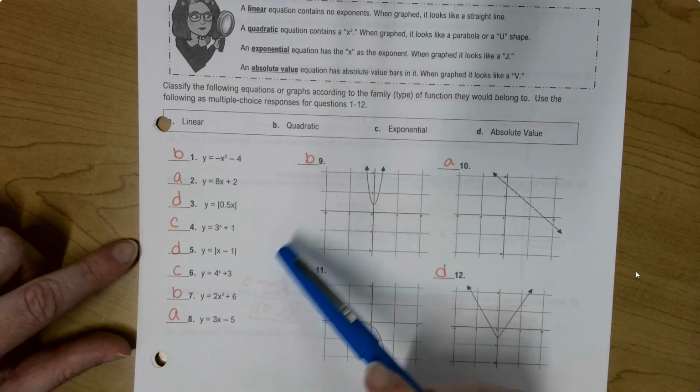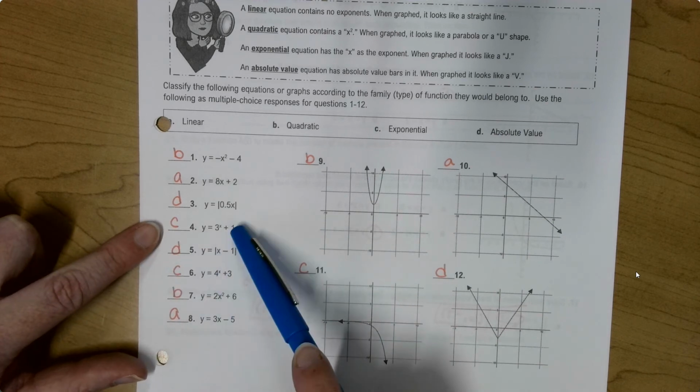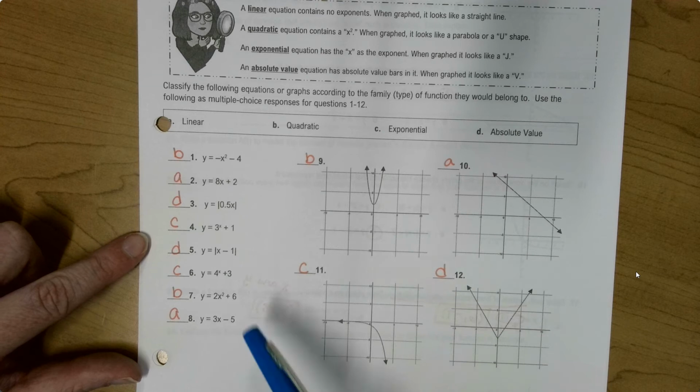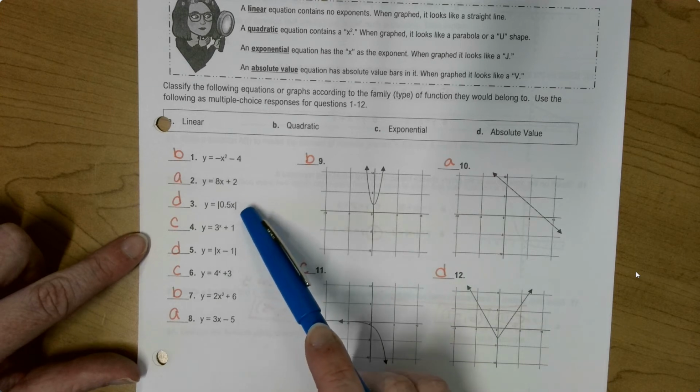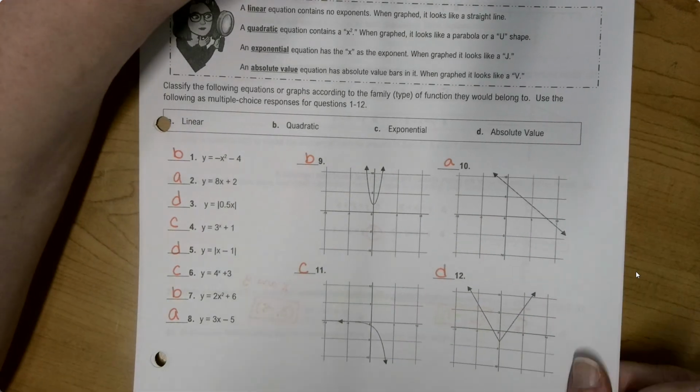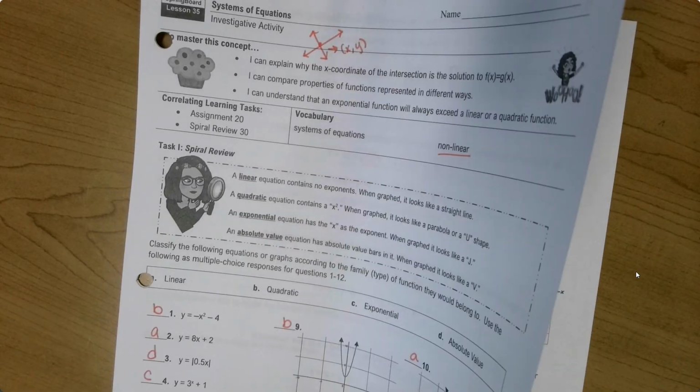All right, exponential has x as the exponent and has that J-shaped curve. So that would be anything marked with a C, so numbers 4, 6, and 11. Everything else is absolute value, that's D. It'll have the absolute value bars like 3 and 5, or a graph of V like 12.